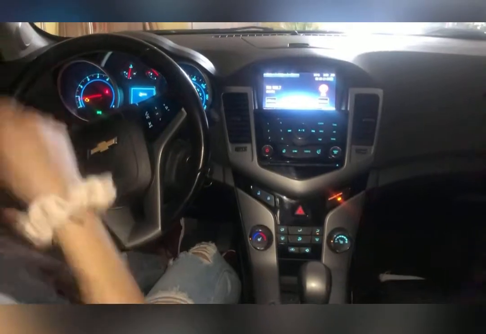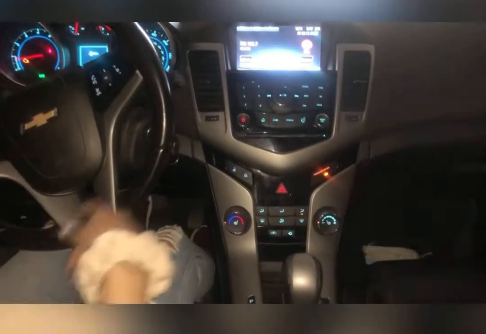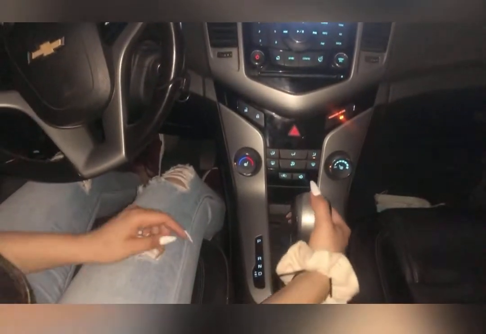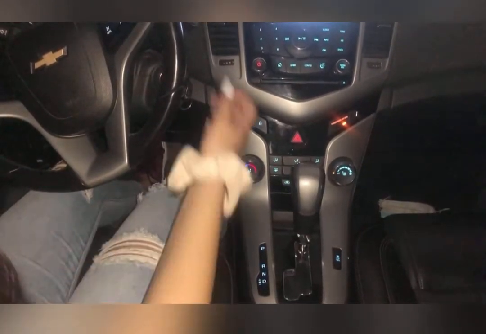So now I'm back home. When you are parked already, you must press the brake and put it in park again. You can then release the brake and turn the key again and set it off.